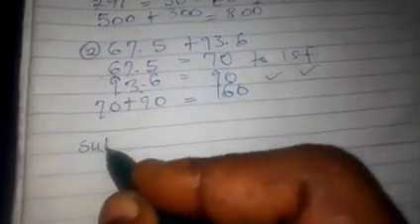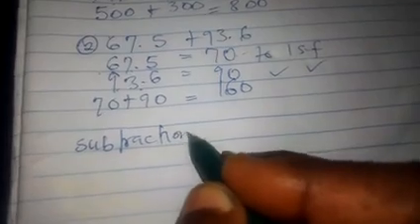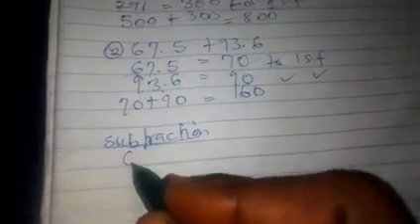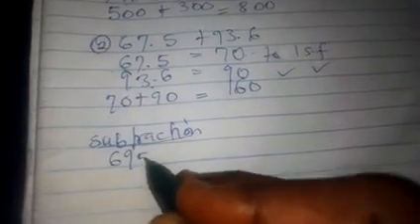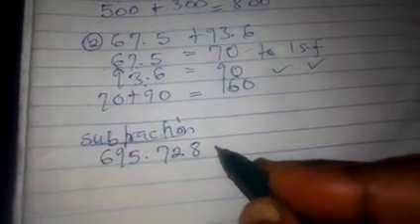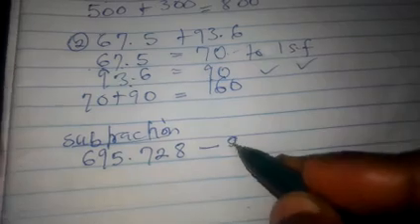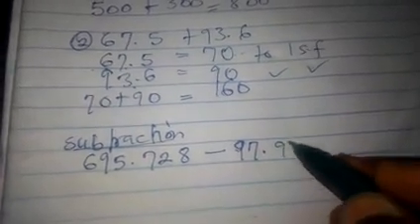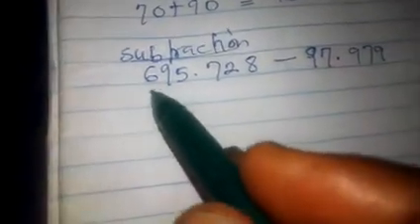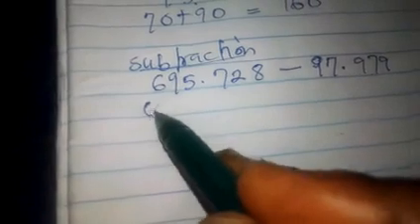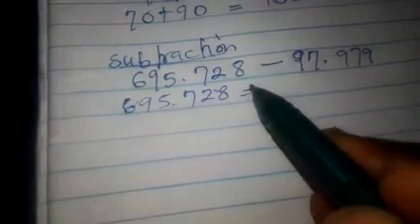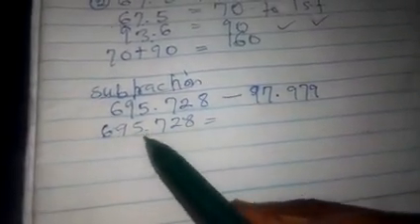So let's go to the subtraction aspect. The aspect that has to do with subtraction. If you have 695.728 minus 97.979, so if I do this now to one significant figure, you have 695.728 to first significant figure.